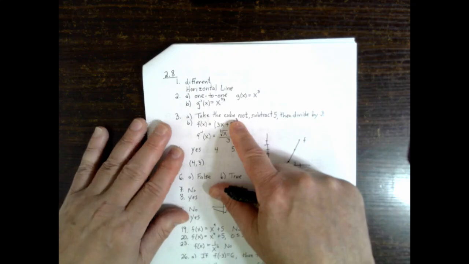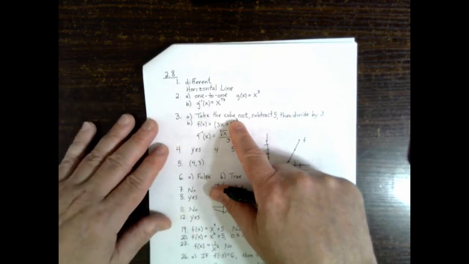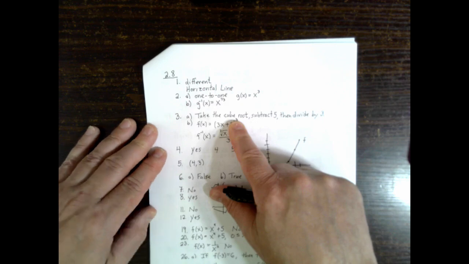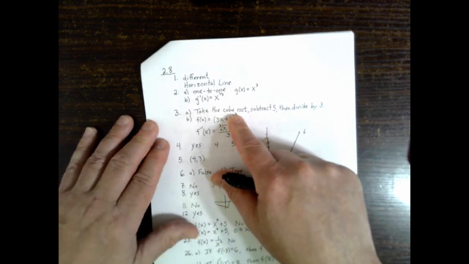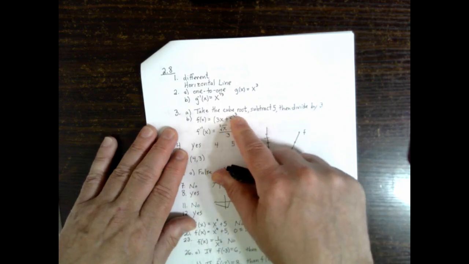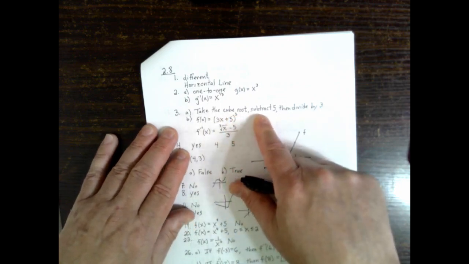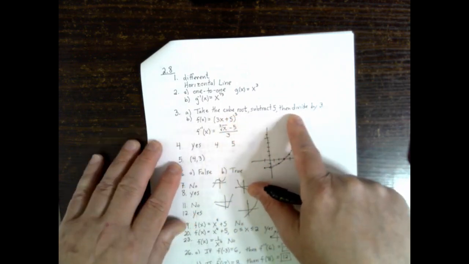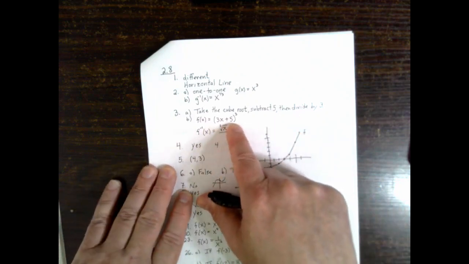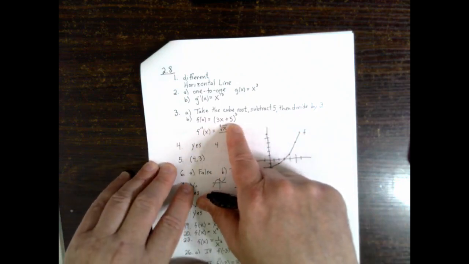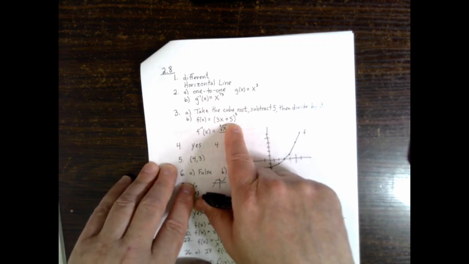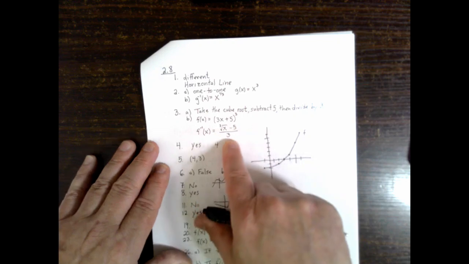Number 3, the function f has the following description: multiply by 3, add 5, and take the third power. Write the verbal description for the inverse, and you do it backwards. Instead of third power, you take the third root. Instead of adding 5, you subtract 5. Instead of multiplying by 3, you divide by 3. And so you end up getting, you write a verbal description for that, and then you find the algebraic expression for f and g.